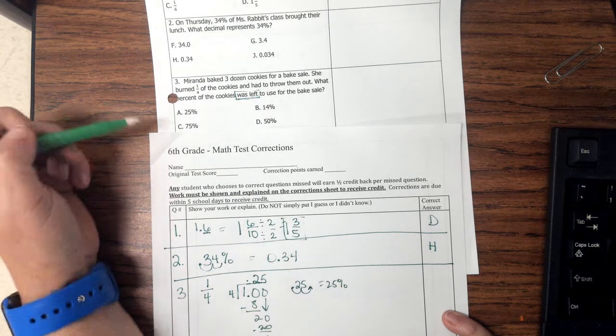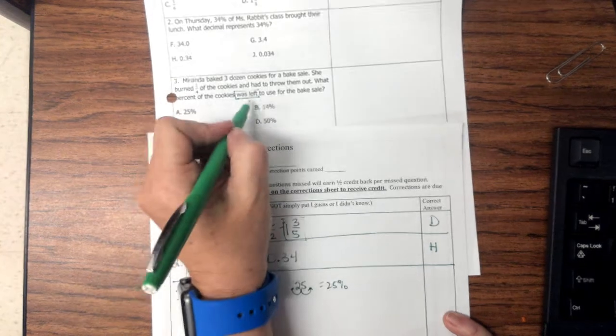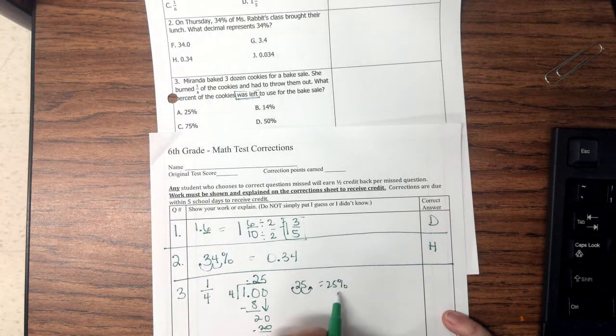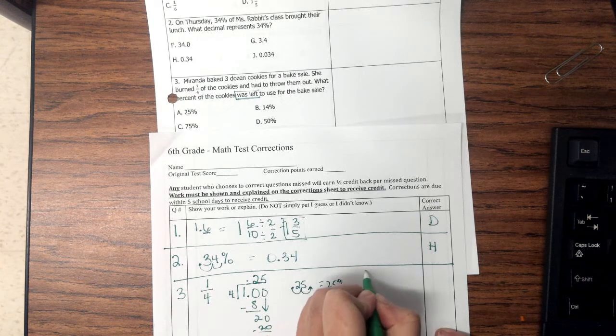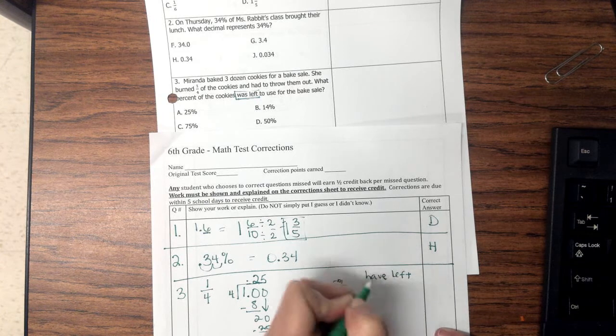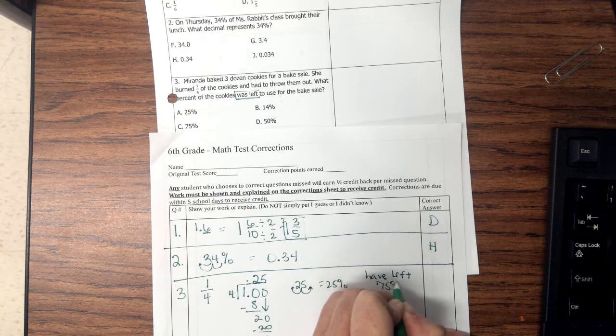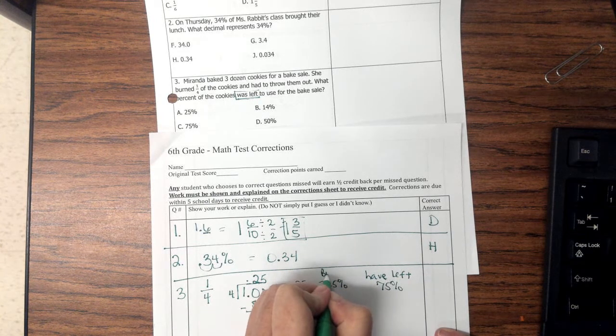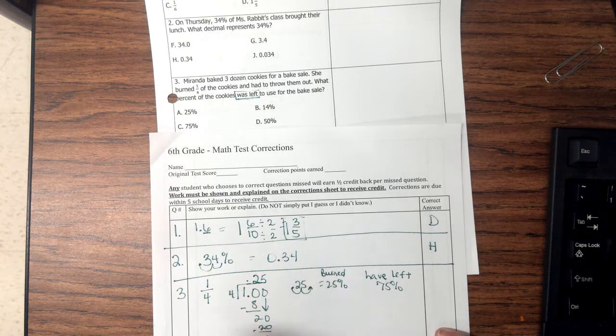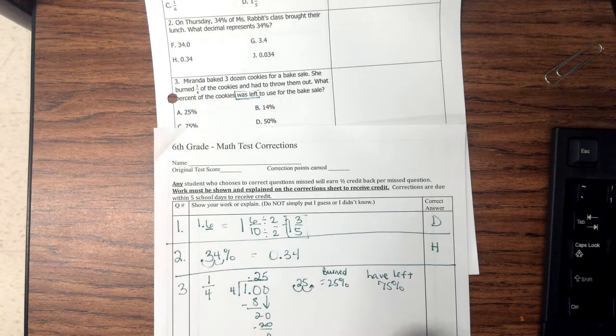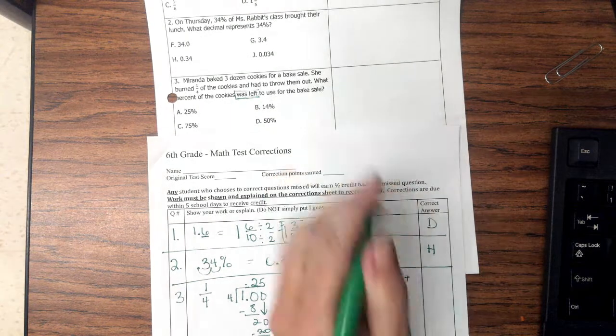Well, the answer is not A, because it's saying what percent was left. If she burned 25%, what's left is out of 100%, so I have 75% left, because she burned 25%. Okay, so the correct answer for number 3 is C.